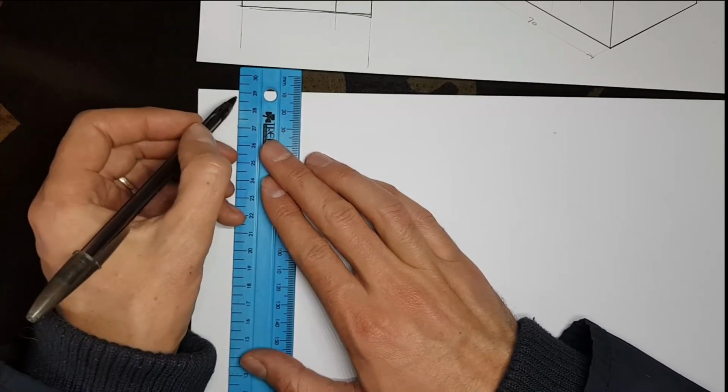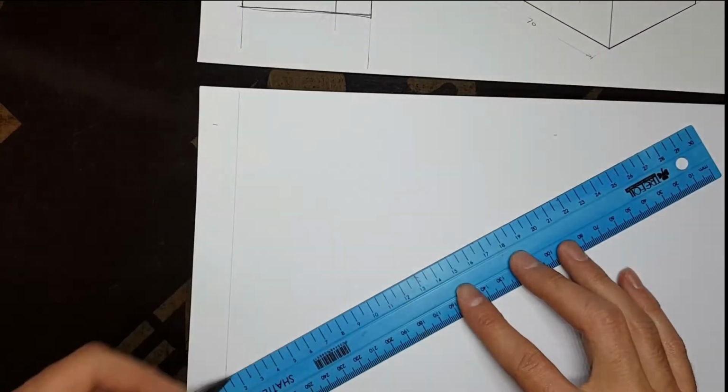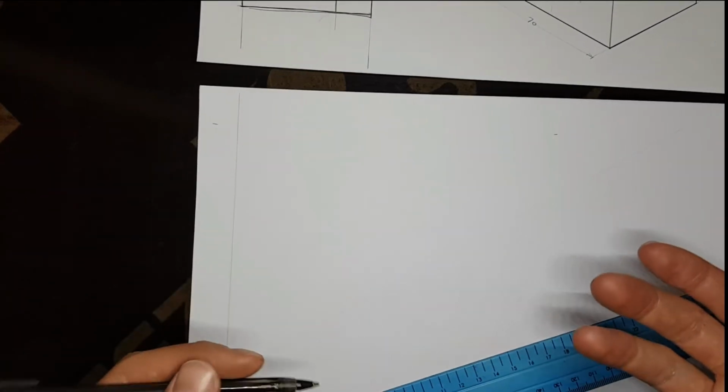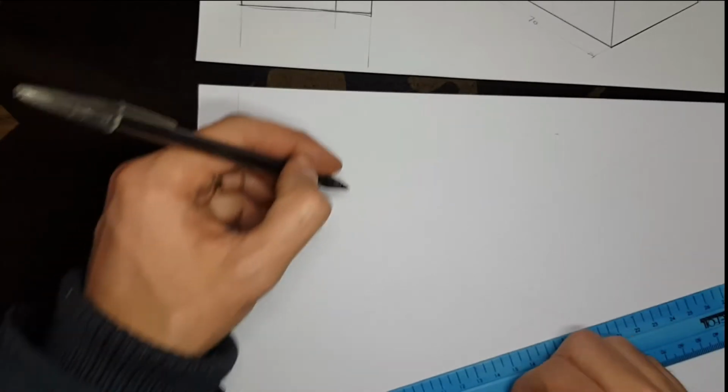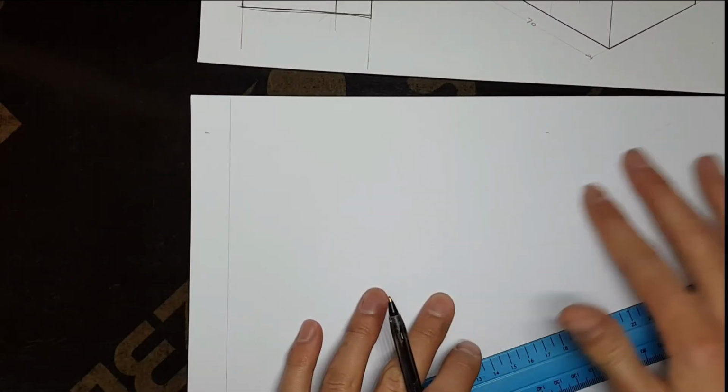So if you accidentally slip at the last part of your drawing and you put a thin line all the way through, and it's very light and you can't see it as a dark shadow line coming through, that's okay. Nobody's going to mark you down for that.